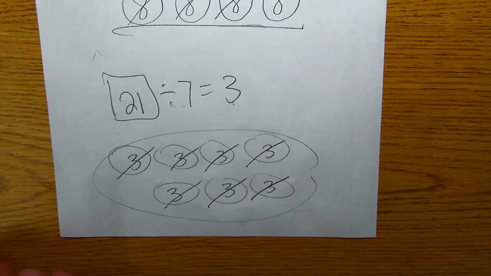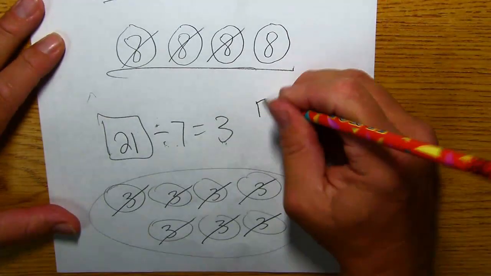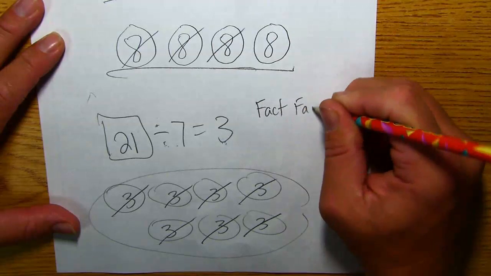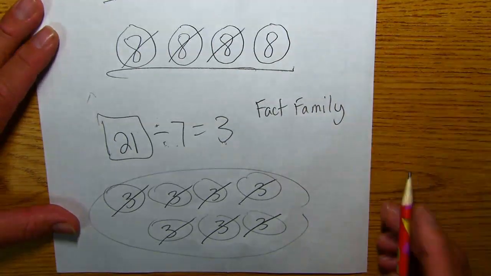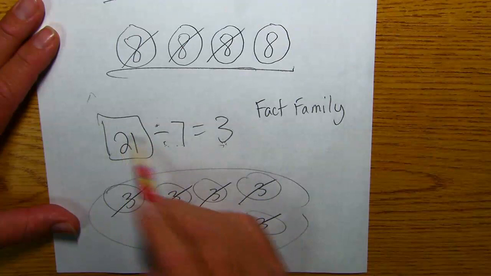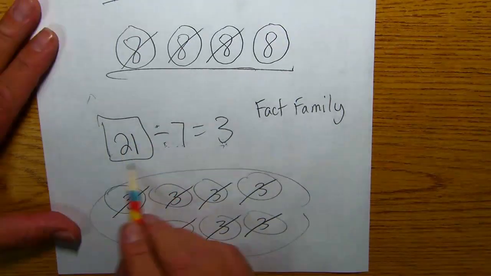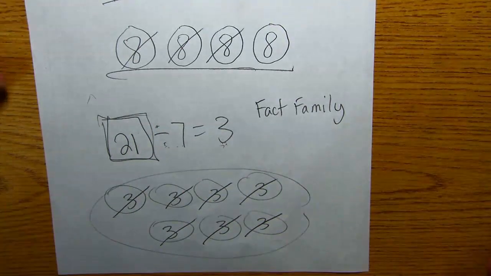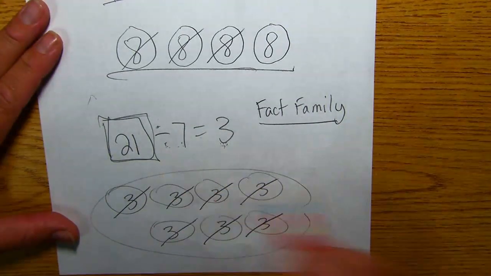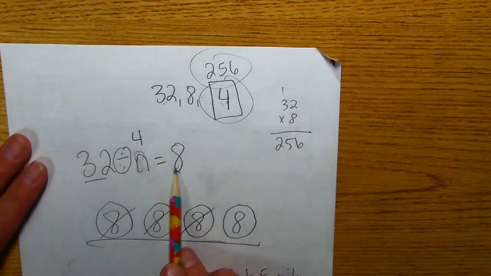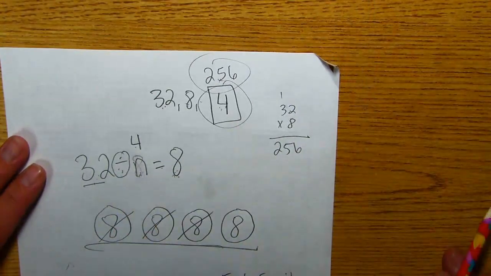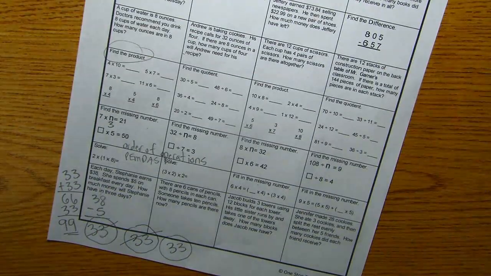All right, so use your cookies, use the friends, and try to figure out the missing number. Or you can use fact family, like we did in the other problem. 3 times 7 is 21. That's the only number that will actually work here, 21, if you're using the fact family approach. 3 times 7 is 21. 8 times 4 is 32. All right, hopefully that helps you with your Q23 homework.